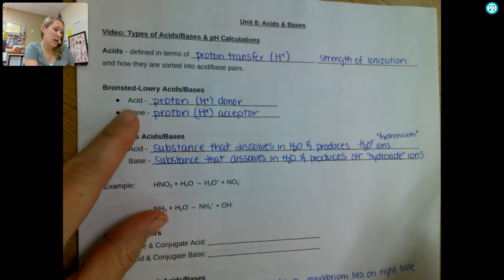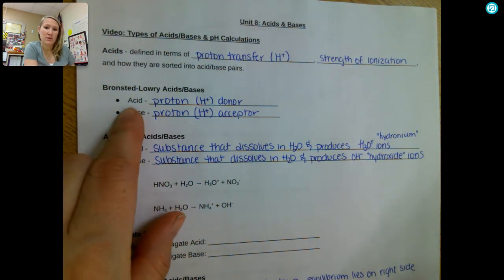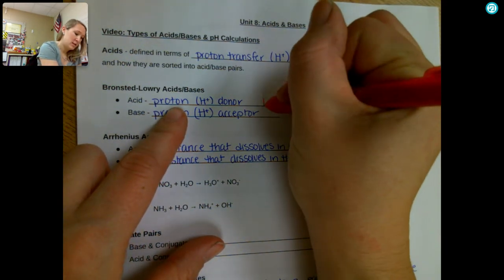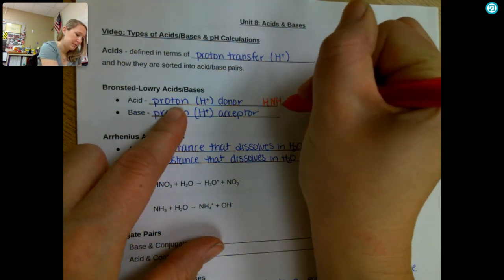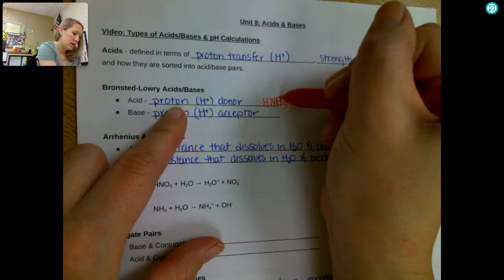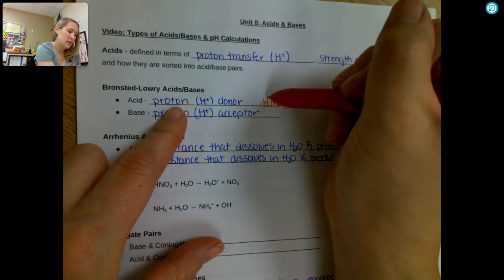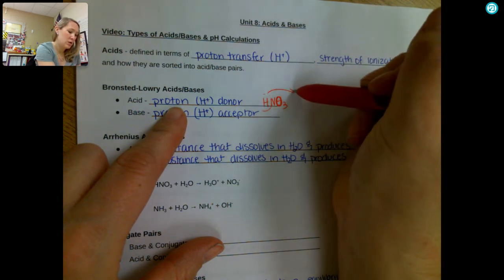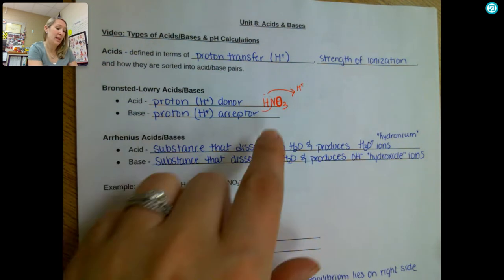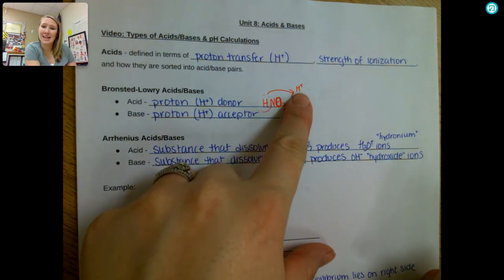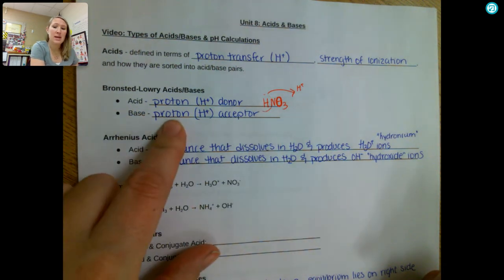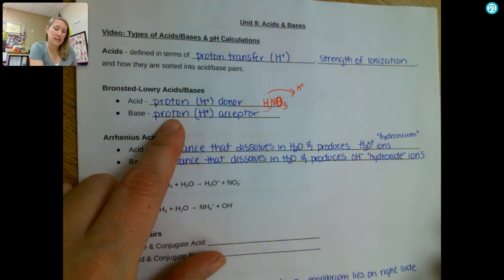We have our Bronsted-Lowry acids and bases, which is where we define an acid as a proton donor. So if we say that all acids start with hydrogen, like HNO3, this is nitric acid. So this hydrogen would get donated to something else. It would pop off and be a hydrogen ion, and that therefore is an acidic hydrogen ion, and that is our proton donor. And then a base would come along and be a proton acceptor.